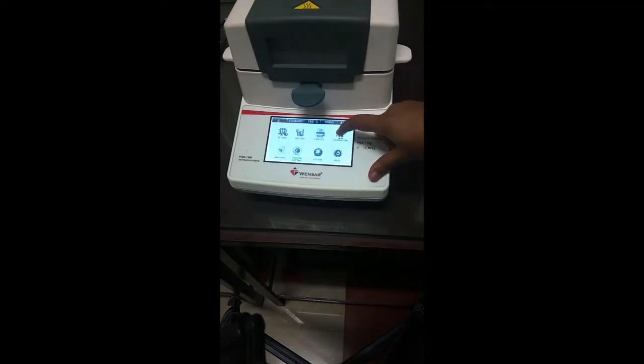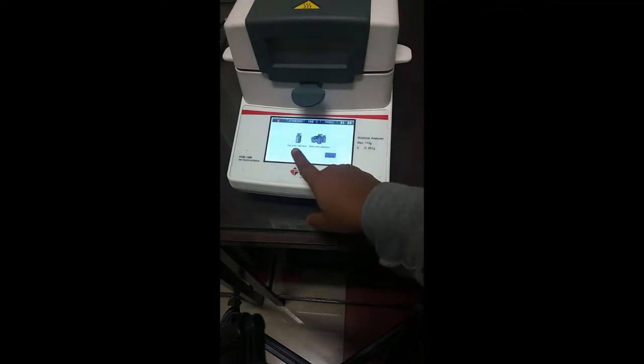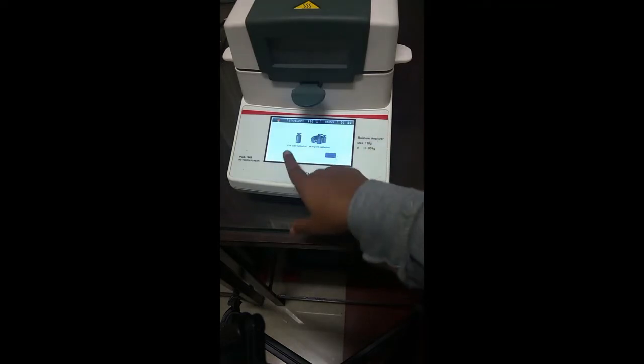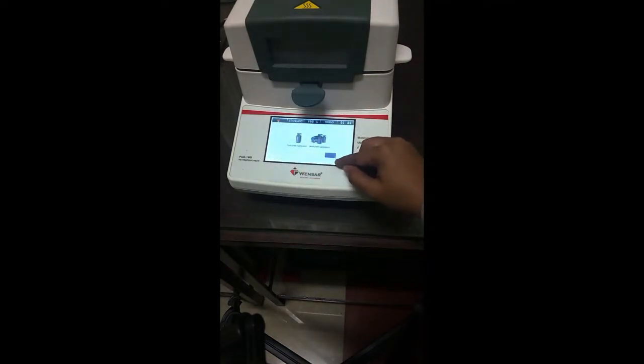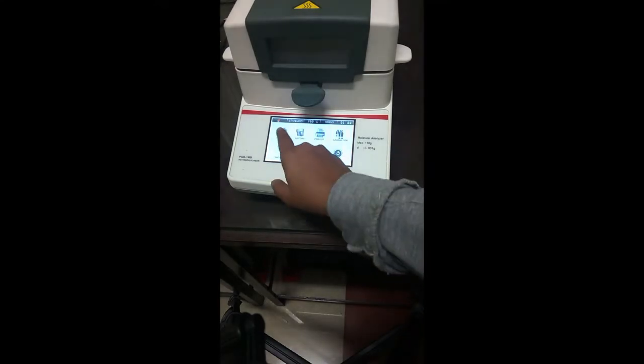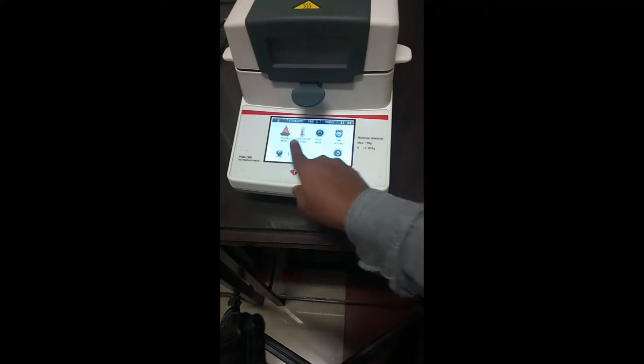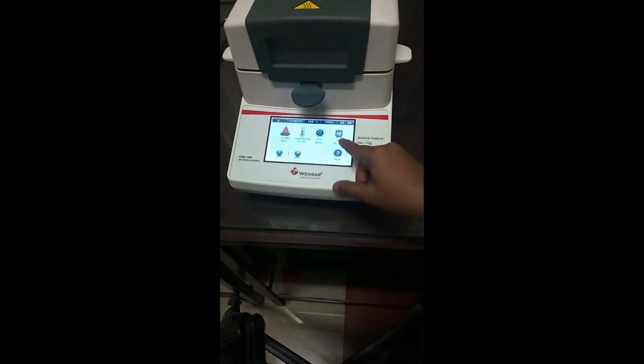The calibration option consists of one-point calibration and multi-point calibration, which can be done in order to calibrate the weighing balance of the instrument. For this purpose, the calibration system is already provided by the manufacturer, so we can select either of them and do the required calibration. Since our instrument is well calibrated, we will not do this step, and we will now get into the settings parameter. Here we have a testing mode, a temperature setting, a stop mode, and a time setting.